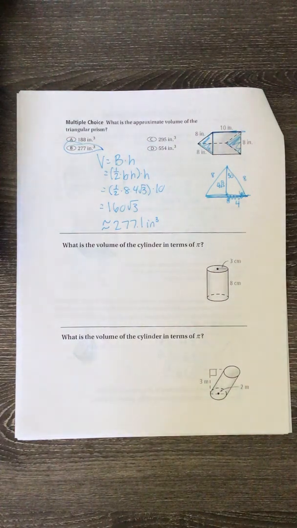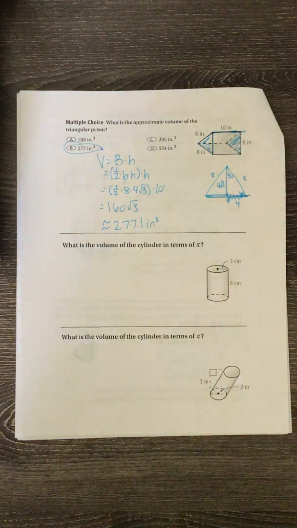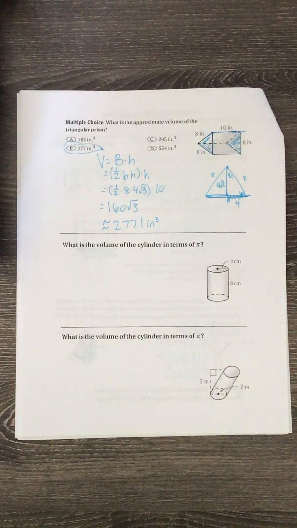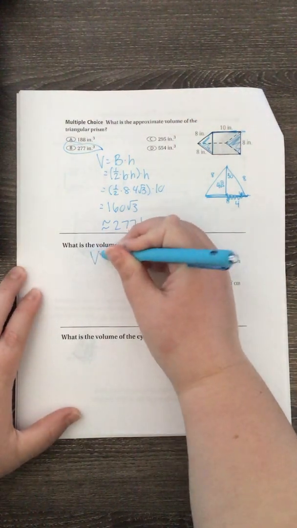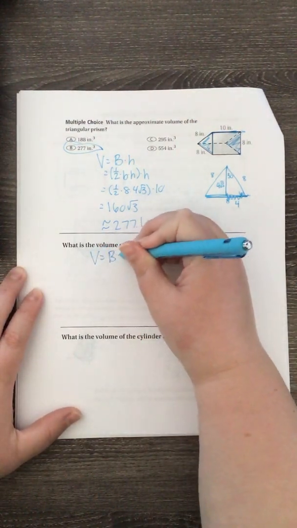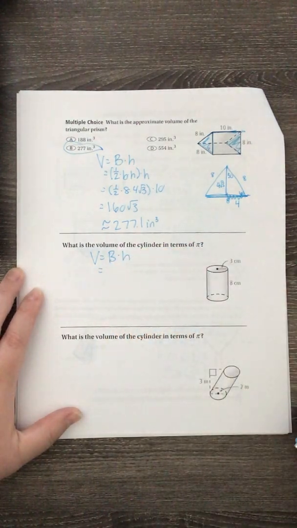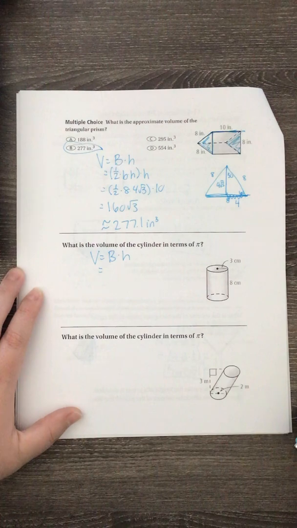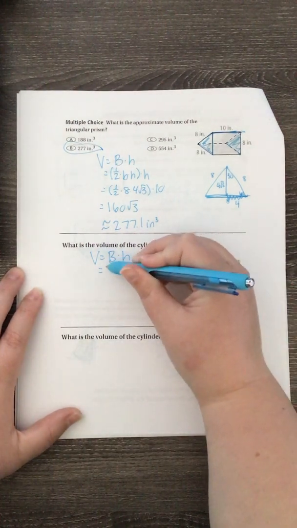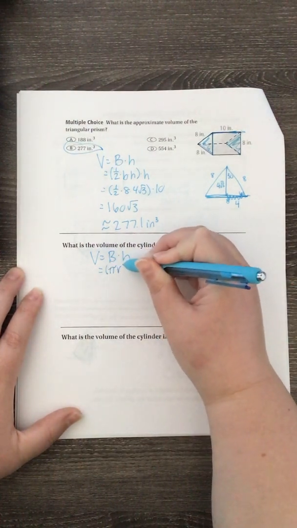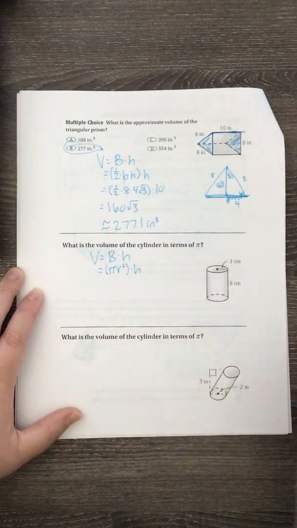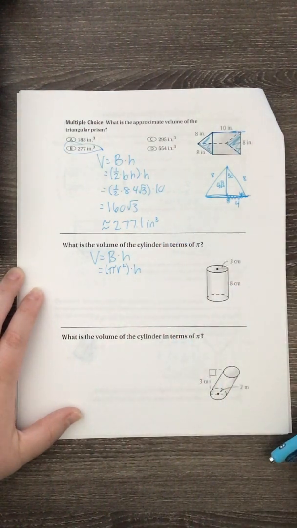Okay. Cylinders get a little bit easier because there's like a for sure formula, because every time your base is a circle, right? So we have this basic formula where volume is area of your base times your height, but with a cylinder, your shape of your base is always a circle. So the area of a circle is always pi r squared, and then h is the height of your shape.